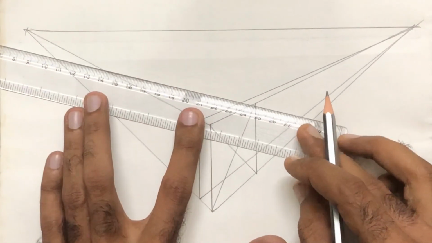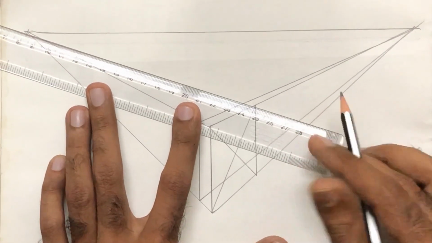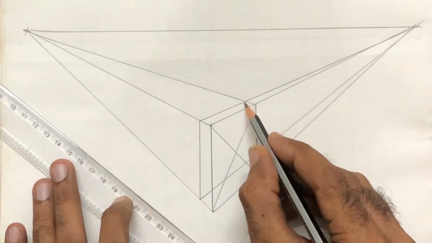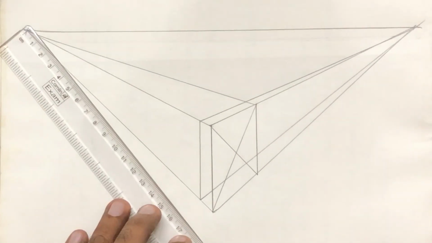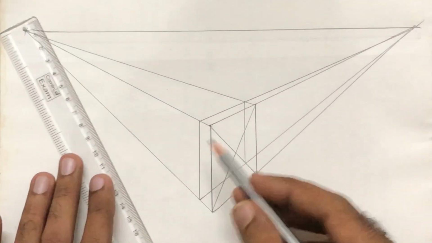Now let's join this line to the vanishing point, so we get this point, this area, so we can easily join that one over here. We got the cube here.